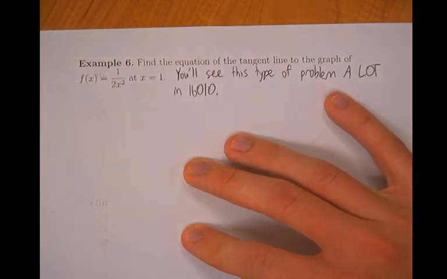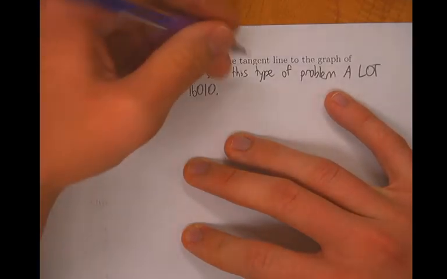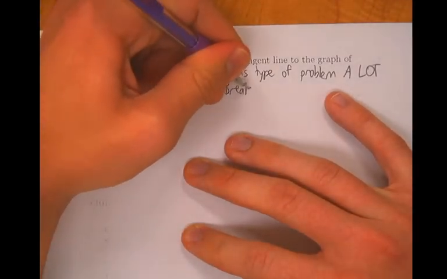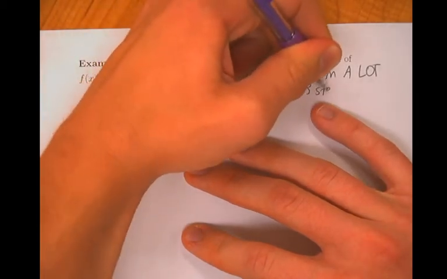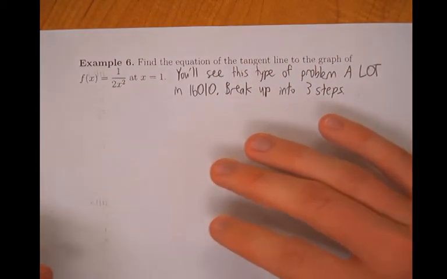With these types of problems, you're going to want to break this up into 3 steps. 1, 2, 3 steps. Okay?